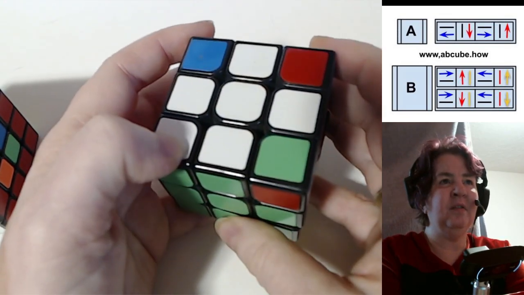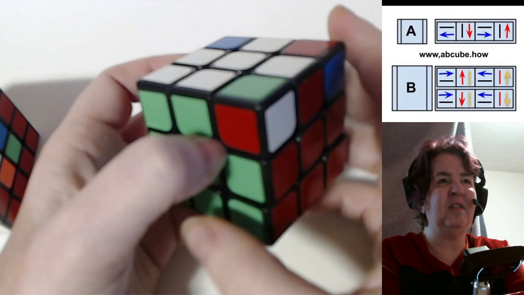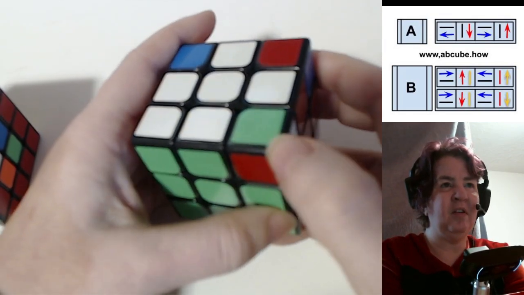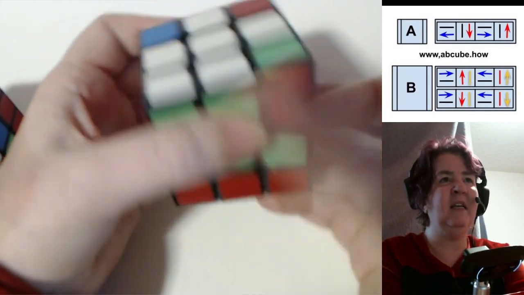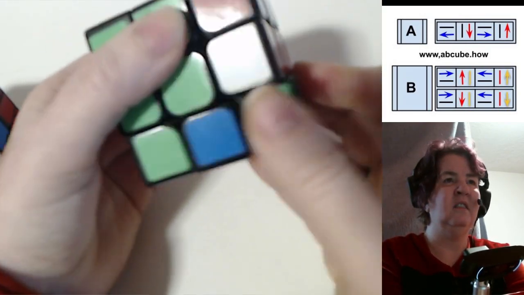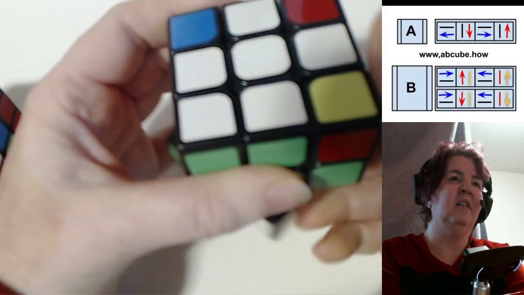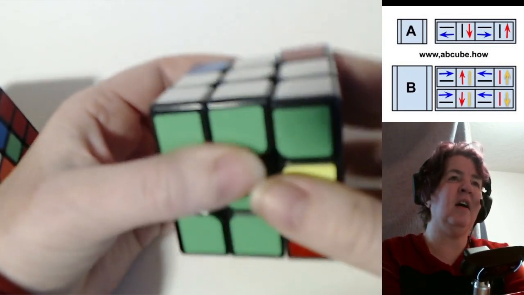In this case, I need to twist them back again, so I will just put a cube that's incorrect in the space, do formula A, until my chosen color is on the top.